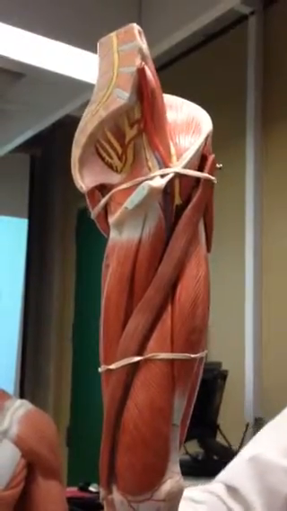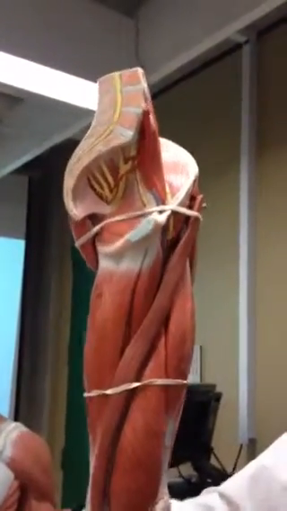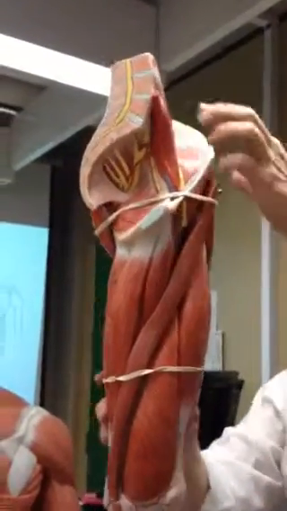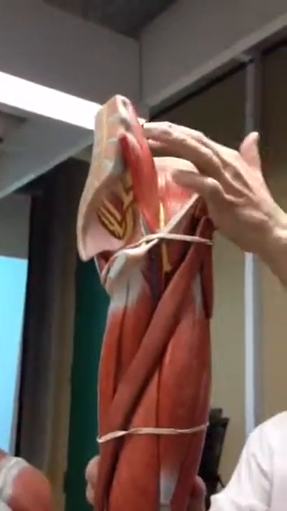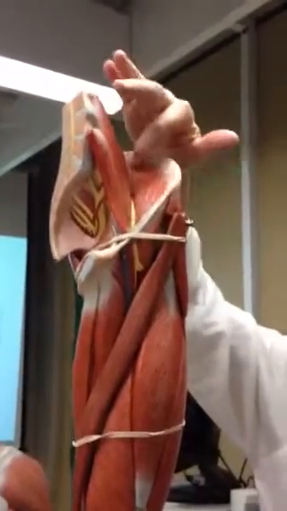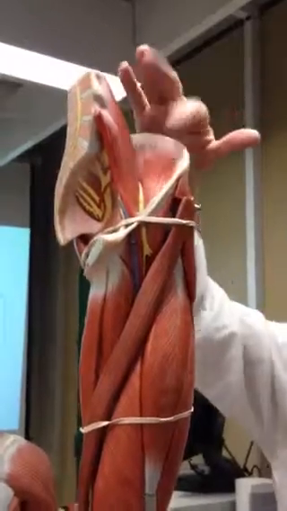Okay, so this is a dissection of the lower extremity. We'll start in the front here, up in the pelvis. This first muscle right here is called iliopsoas. Here's the psoas branch, here's the iliacus branch, iliopsoas. Kind of continuing down in the front.